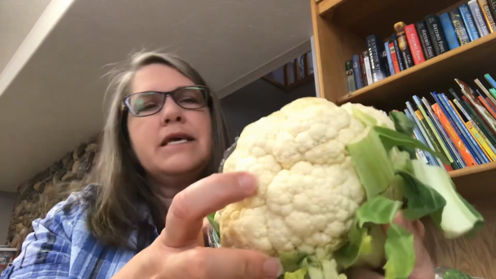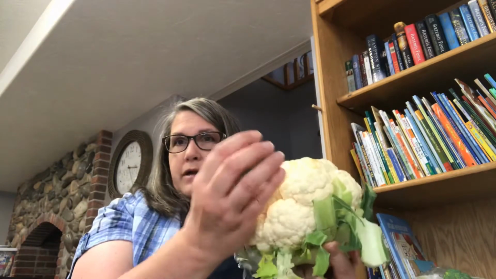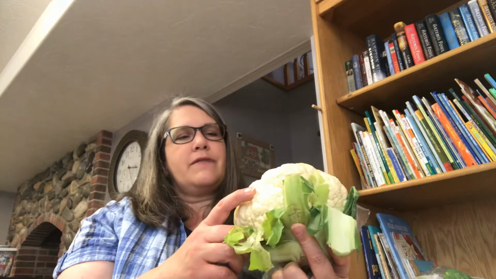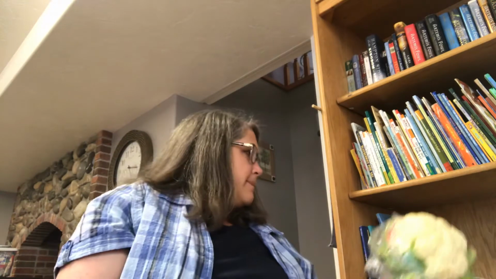But each of these, again, are flowers, and if you wait too long, it sends up a shoot, and it makes the seeds. So you don't want to let your broccoli or cauliflower go to seed, because then they're okay for planting, I guess, but they're not very good for eating anymore. So you eat the flower of the broccoli or the cauliflower before it goes to seed, and it tastes very good.